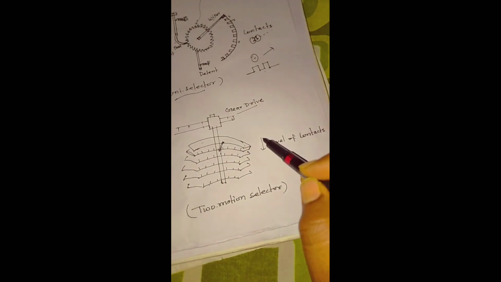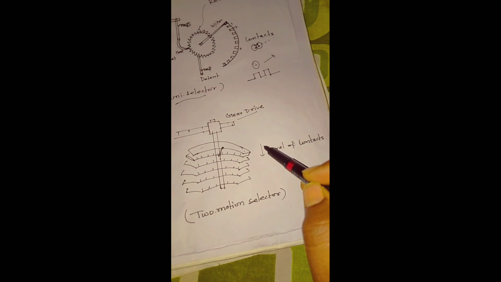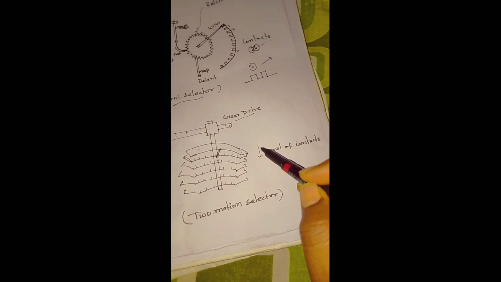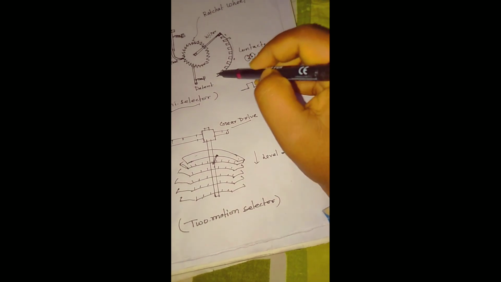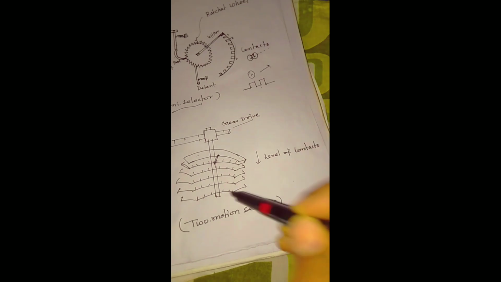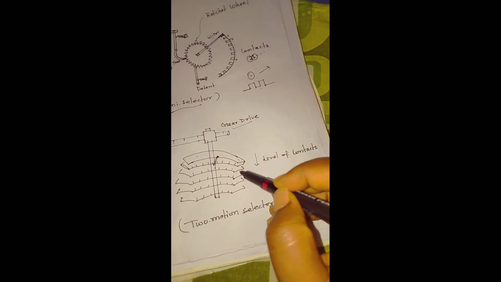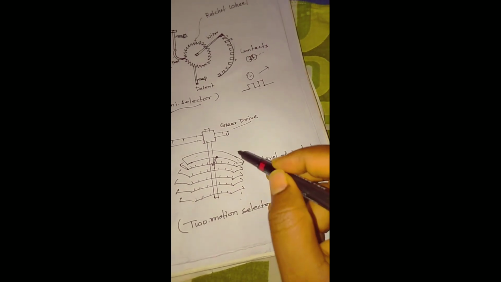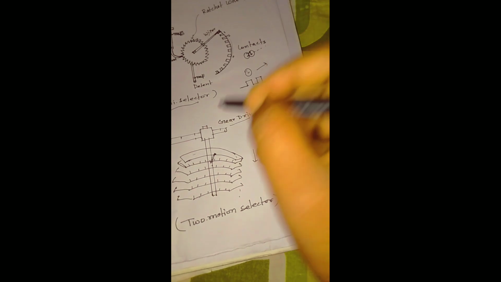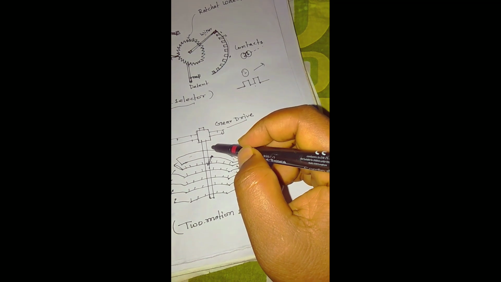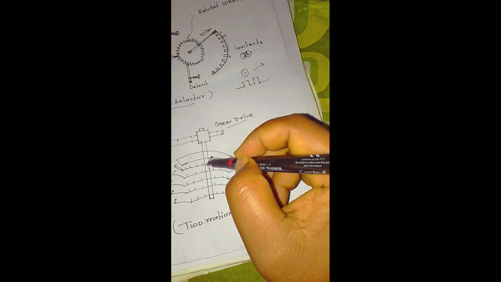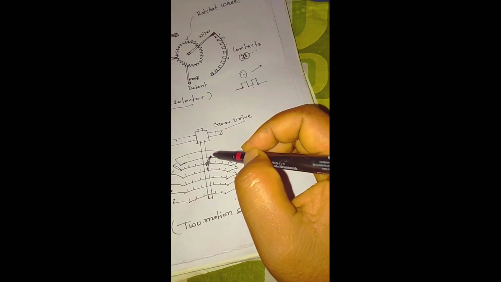So we have a two motion selector as well. This is nothing but the same thing, slightly complicated. In case of uniselector, we have a single series of contacts. In this case, we have numbers of contacts connected vertically, and this has something very similar to the wiper in the previous cases.